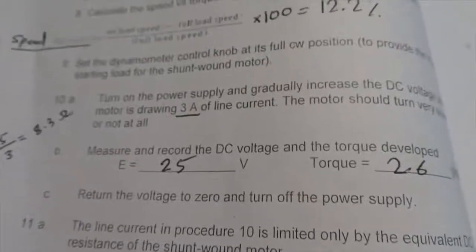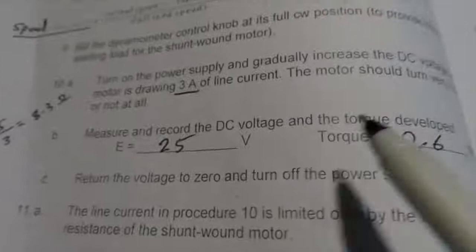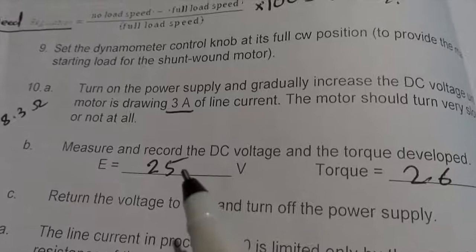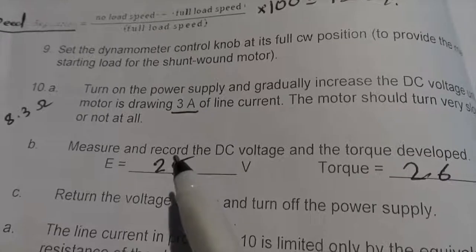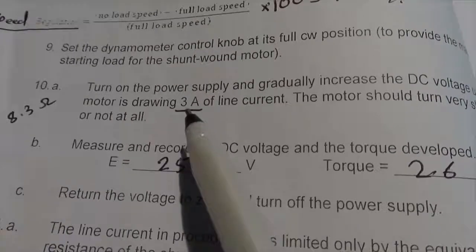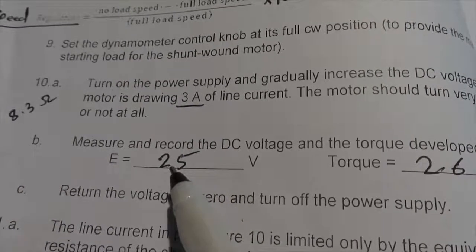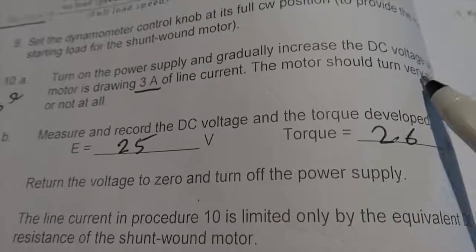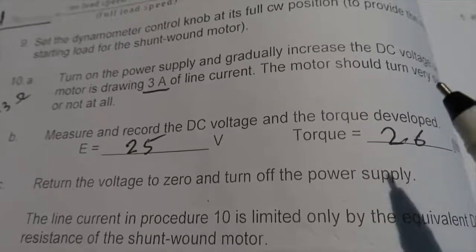Now, what will happen if I start the motor with a maximum load, 12 pound-force per inch? What will happen is the current will increase very quickly to overcome the mechanical load. So I will turn on the power supply, increase the applied voltage, and I can see that I reached 3 ampere, which is the maximum current drawn by the armature, when I reach 25 volts with developed torque 2.6. We need 12 to overcome the mechanical load and rotate the dynamometer.